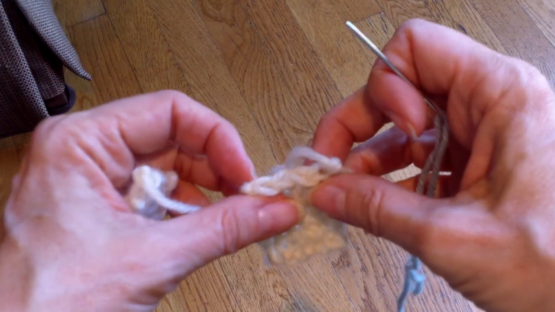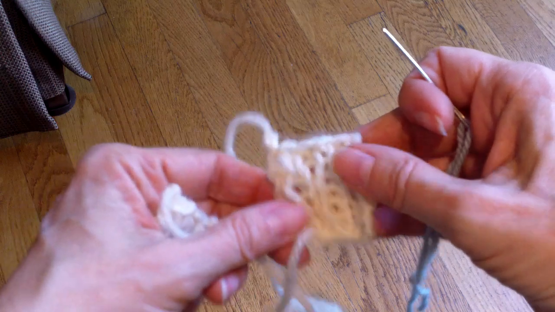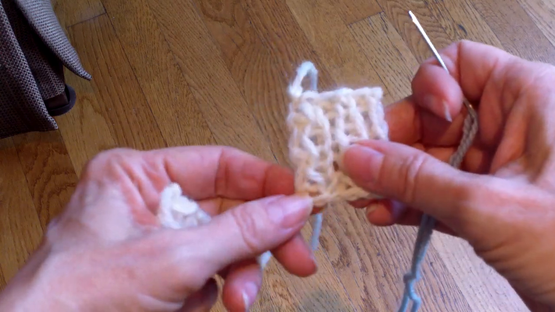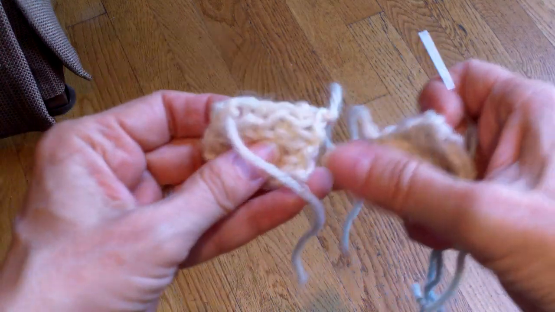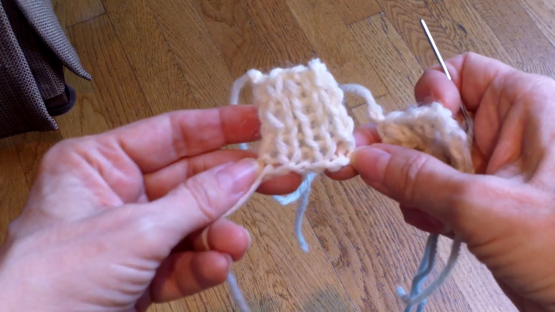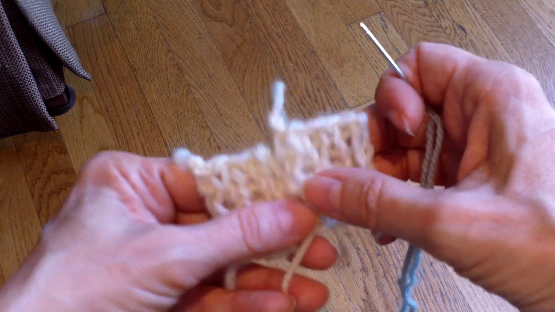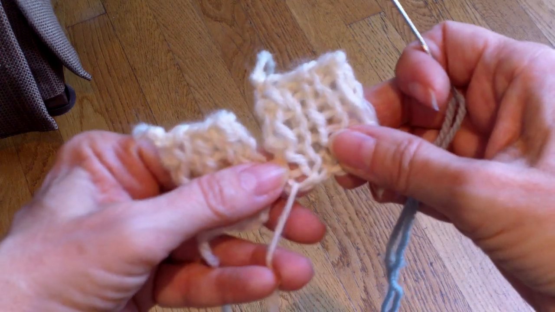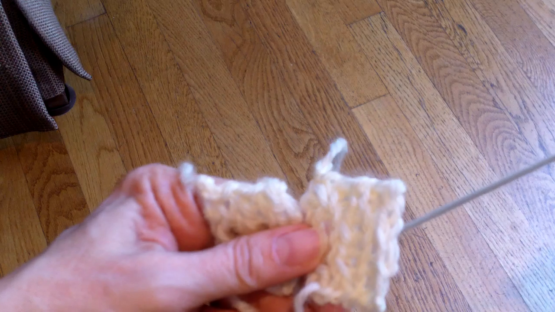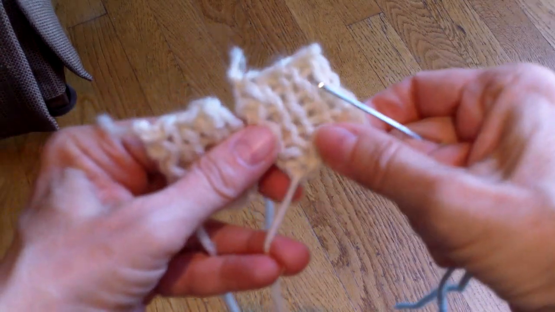Now, as for the actual seaming, you want to make sure that you are seaming like to like. So here's the smooth edge of my cast on this side. Here's the smooth edge of my cast on here. Always want to check that, particularly if it's little pieces or something square. If it were a sweater, it would be fairly obvious. And I want to do a figure eight to start it.